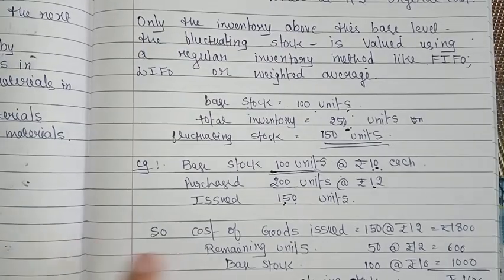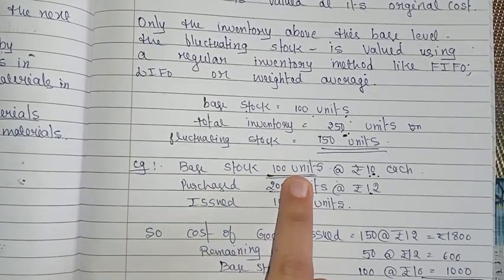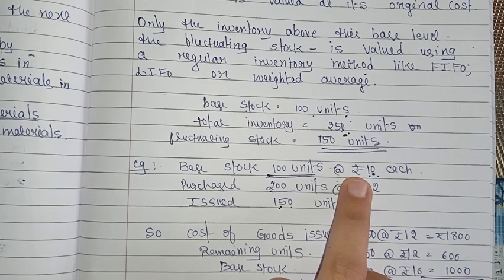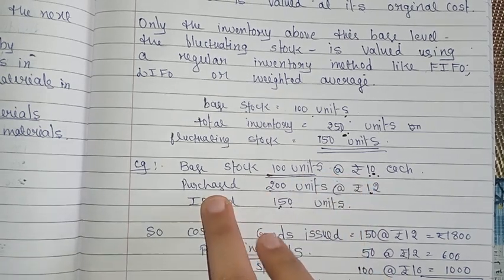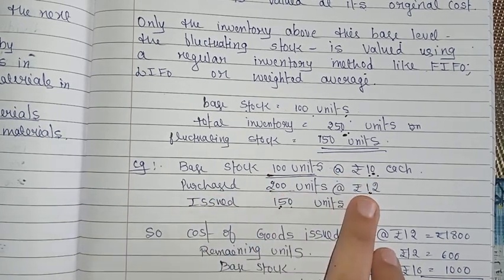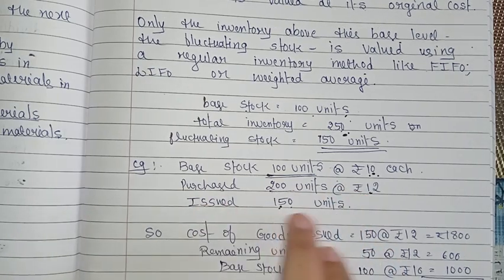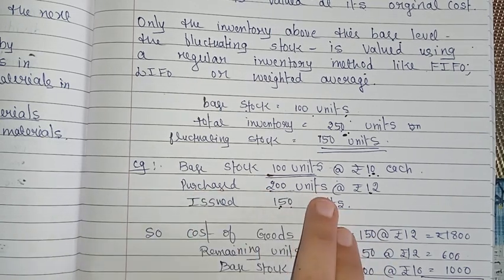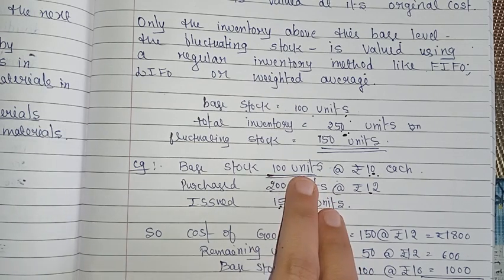See, for example, our base stock is 100 units at rupees 10 each. Clear? This is our base stock. This is untouched, meaning we should not issue anything from this base stock. And next we purchased 200 units at rupees 12. And after that we issued 150 units. Now what do we have to do? We have to issue from the purchase of 200 units. Why? We should not issue from the 100 units because this is our base stock. We should not issue from 100 units.